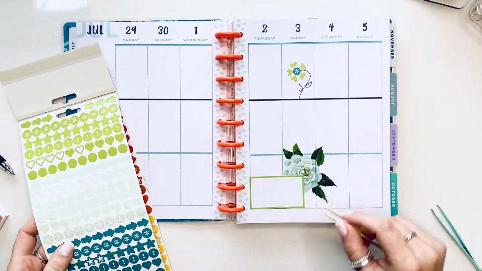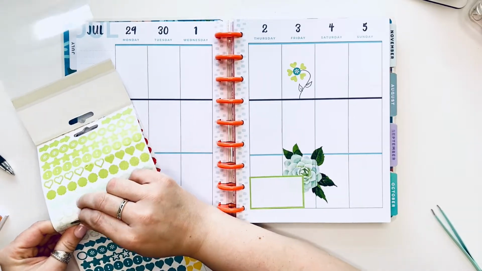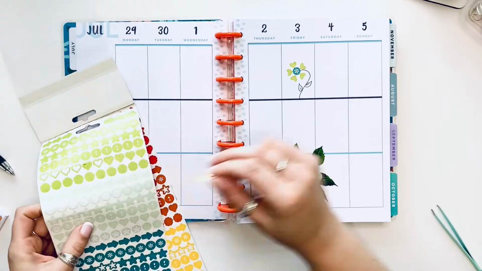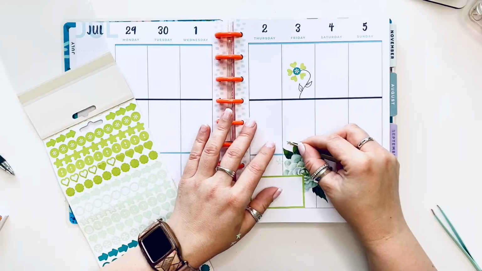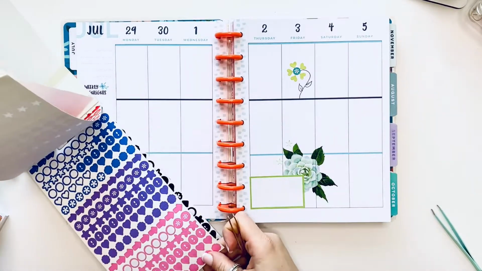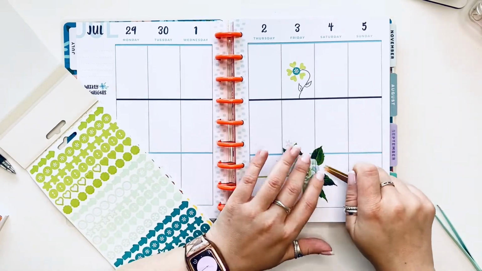And now I'm gonna grab some of these really pale stars that match the flower. And I'm gonna spread them around to kind of make this a more fun design. So that's like once you have clusters, you can add these decorations to make that a little bit more interesting.